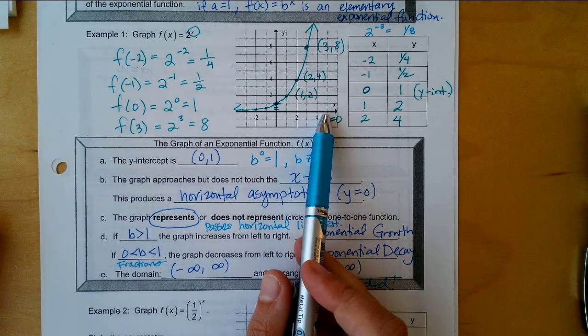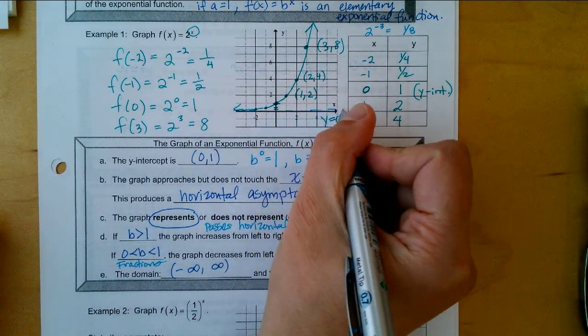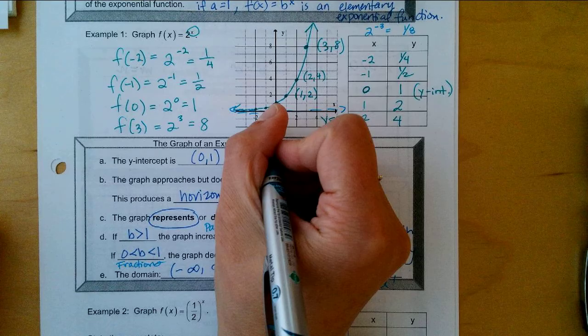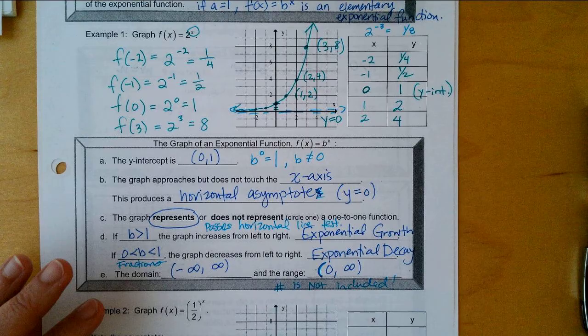The asymptote says, hey, there's an imaginary bar here, and you cannot cross it. So that's what the asymptote does: you are not crossing that horizontal asymptote. Your graph is getting closer and closer and closer to it, but it's not crossing it.